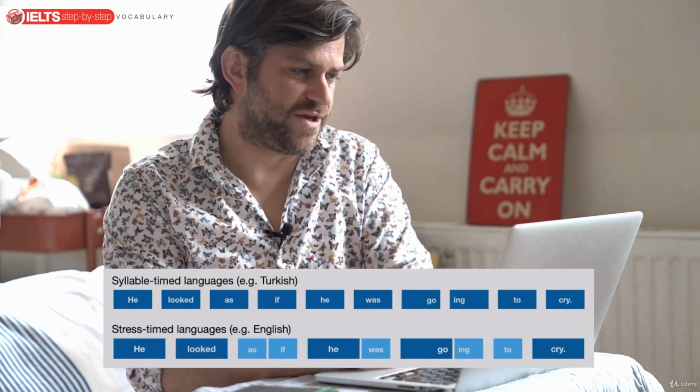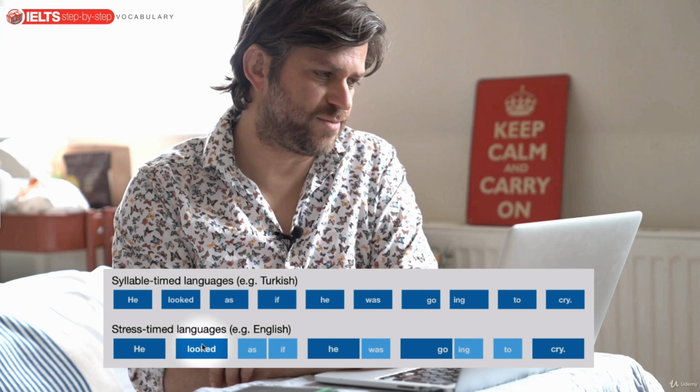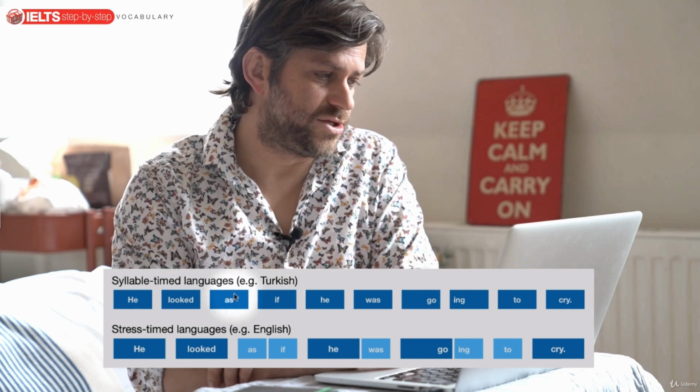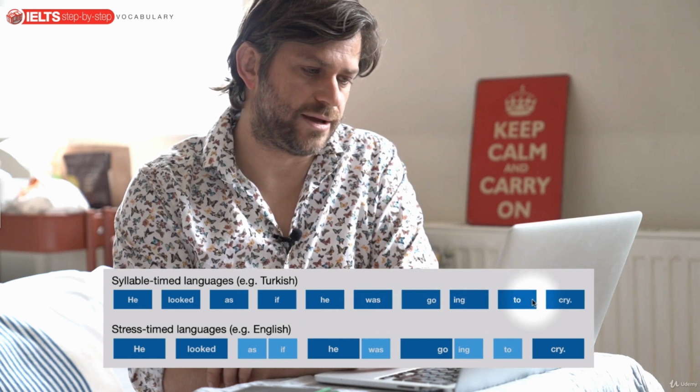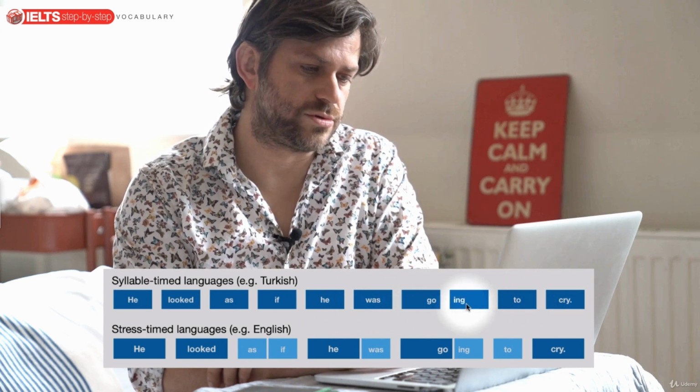Okay, so let's have a look at this visually. You've heard it. Now let's look at it in a visual context. So over here we've got syllable timed languages. Examples are Turkish, Spanish, Italian, and you'll see that the syllables are almost equal in length. Going to cry, going to cry.